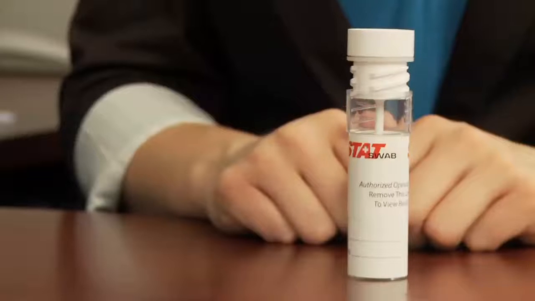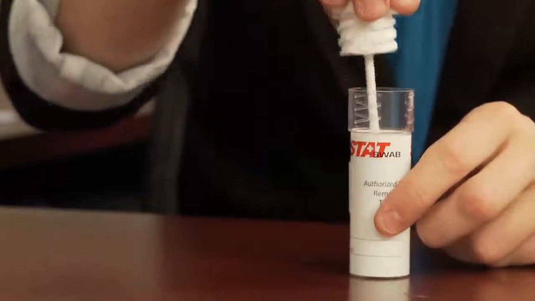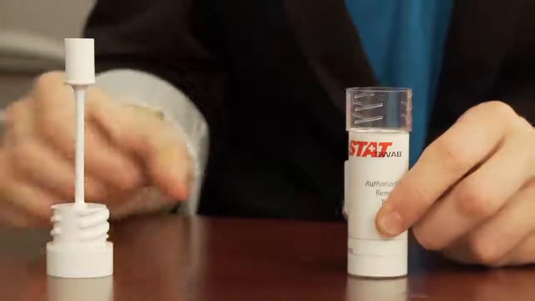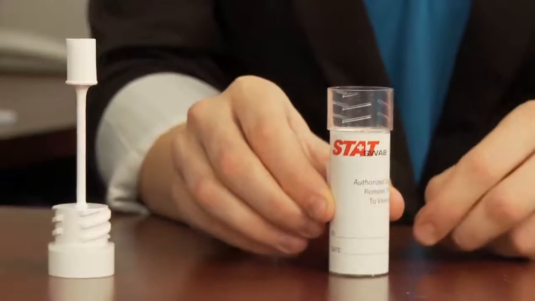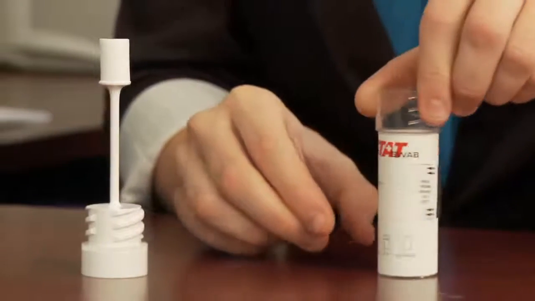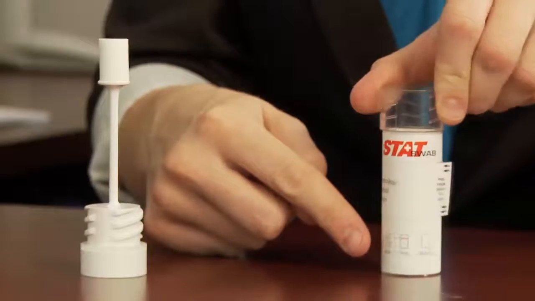Each StatSwab includes a collector cap and sponge, as well as a collection chamber with built-in test strips. On the label, you will notice a results key for quick reference. The label also has an area for the donor's ID number and the date.